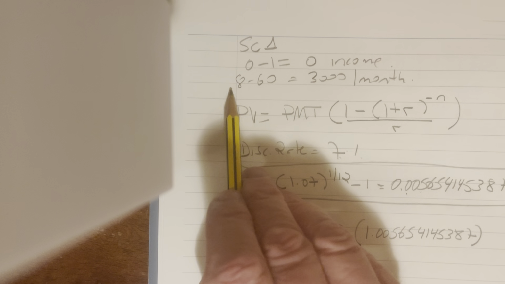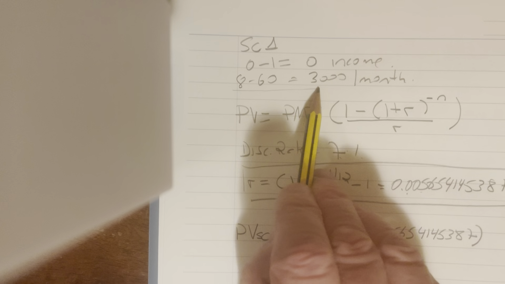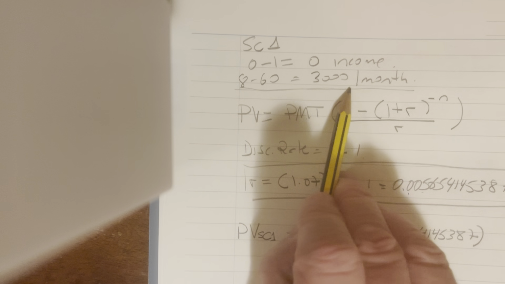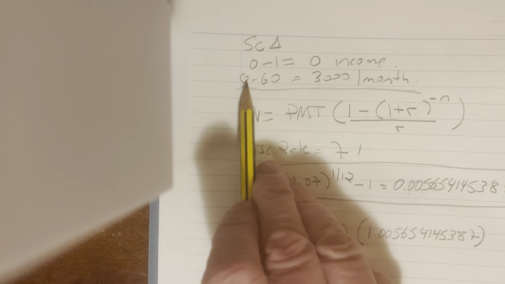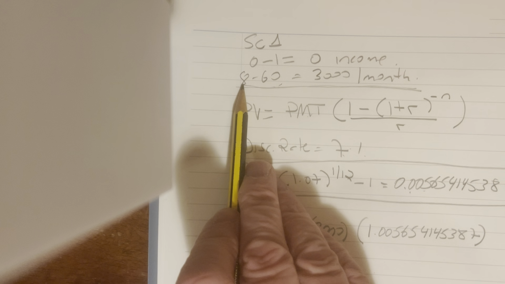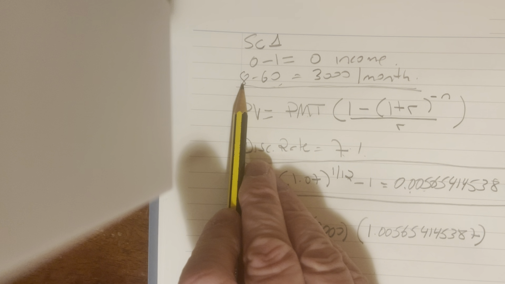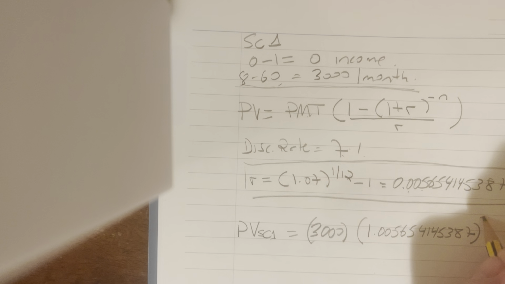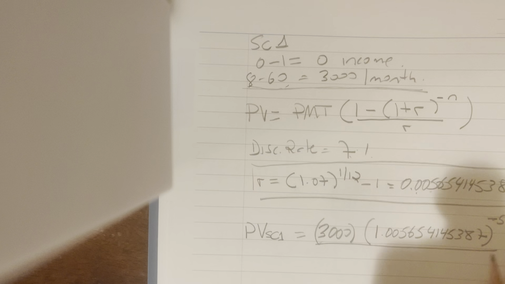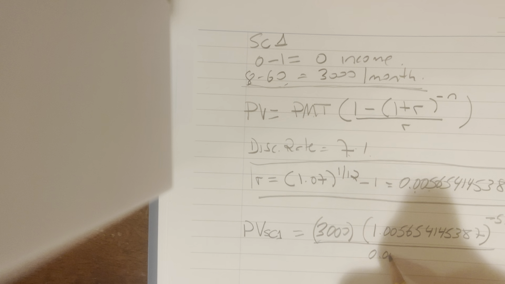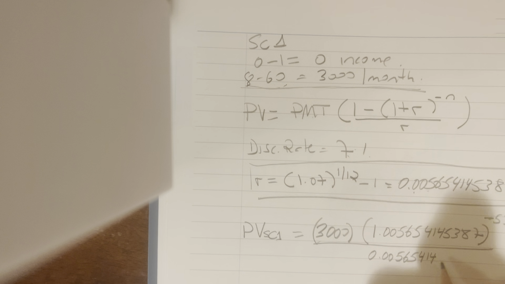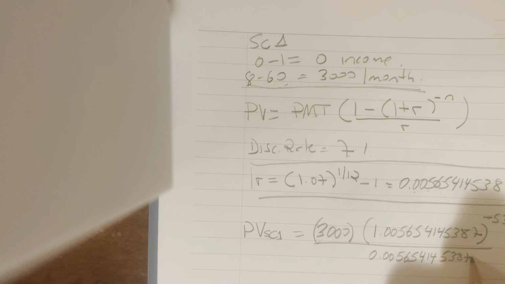We are calculating now this part of the flow from the 8th month. So n will be 60 minus 8 is 52 plus 1, 53, to the minus 53, divided by the rate 0.0056541453887.